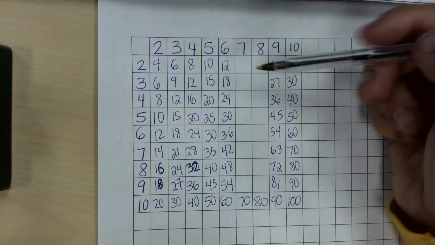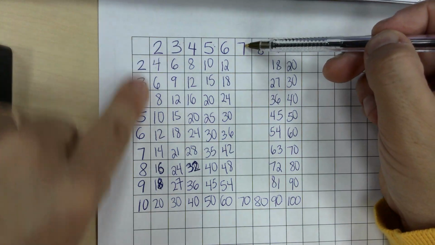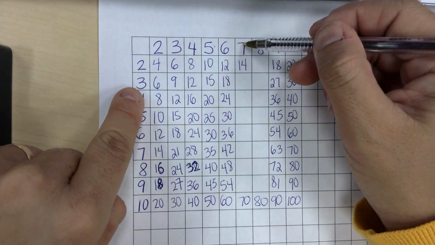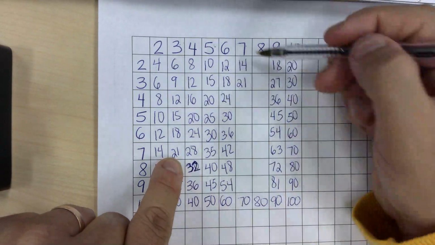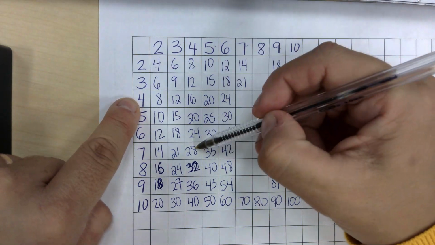And now you just basically have to check 7 times 2. Well, you already have 2 times 7, right? So that's 14. 7 times 3, you already have 3 times 7, so that's 21. And so on. 7 times 4, you already have 4 times 7, which is 28.